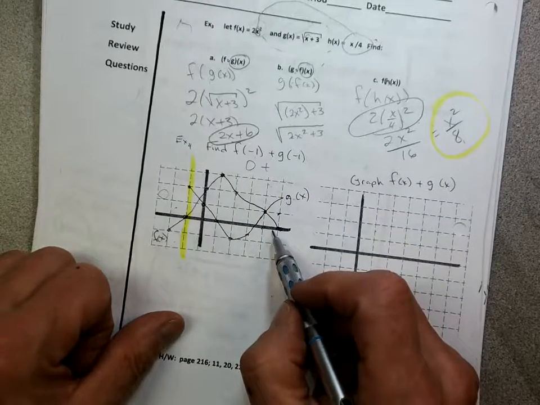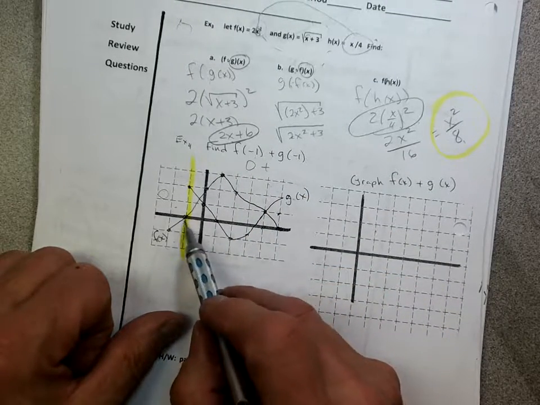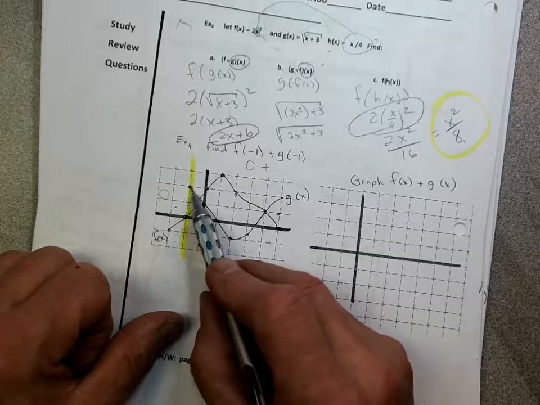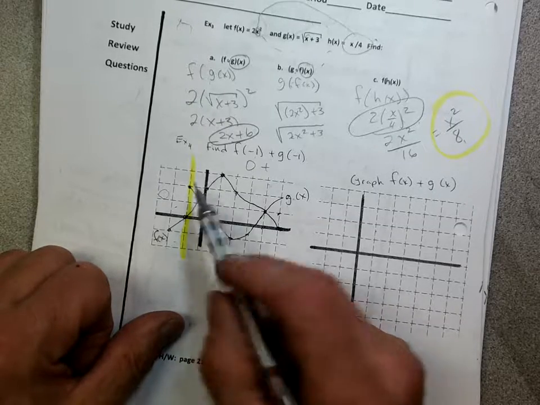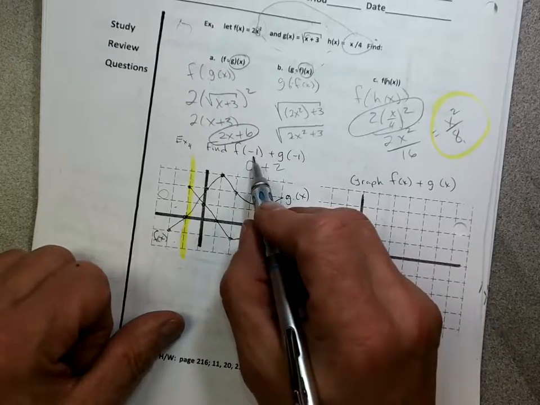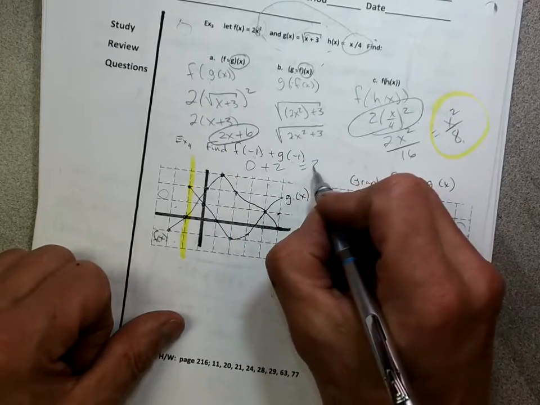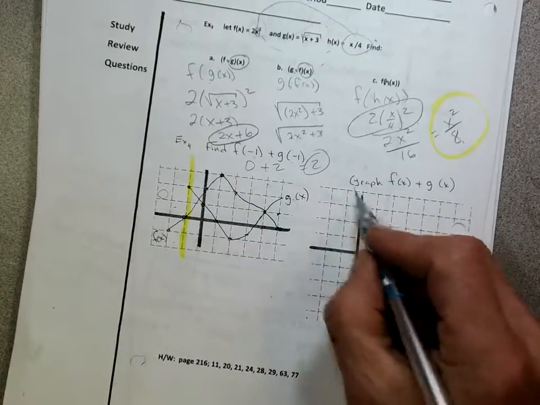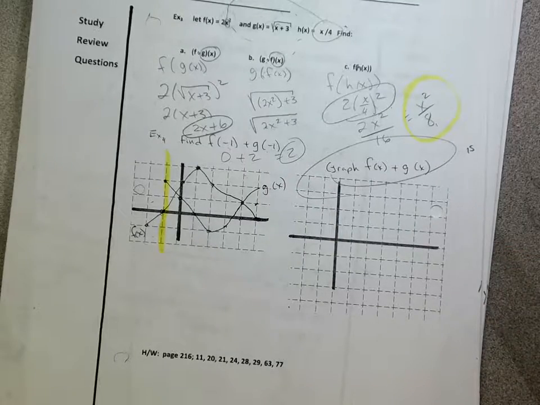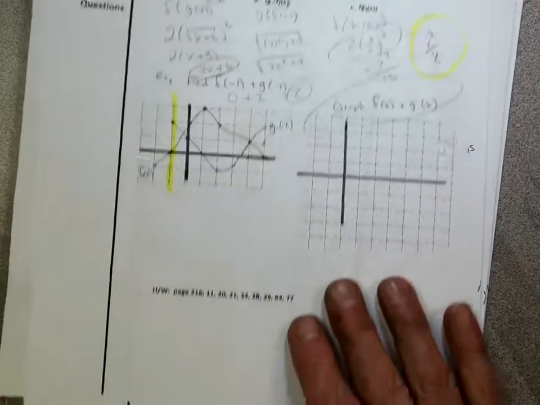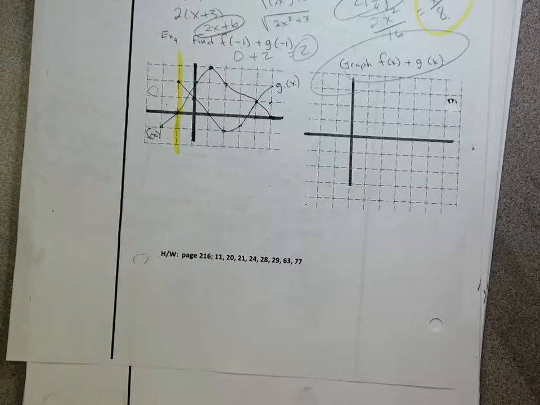Okay? Go to the g of x. Go to negative 1. What's the height of the g? 2. What's the answer of f of negative 1 plus g of negative 1? 2. Okay? And we will do this one tomorrow because I'm going to run out of room. But just add height by height by height. Okay? All right. That's it. Not too bad.